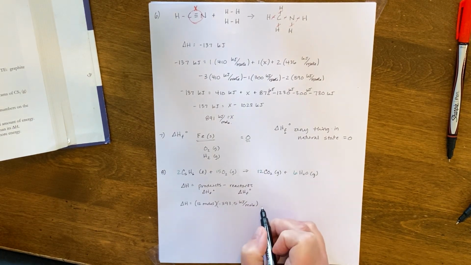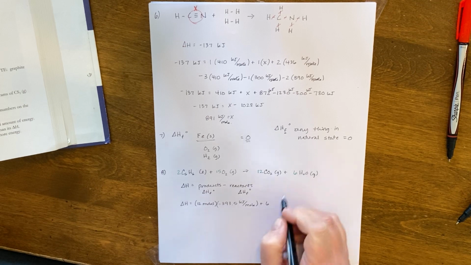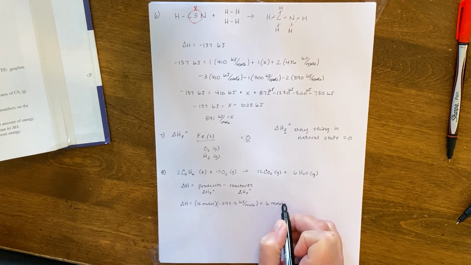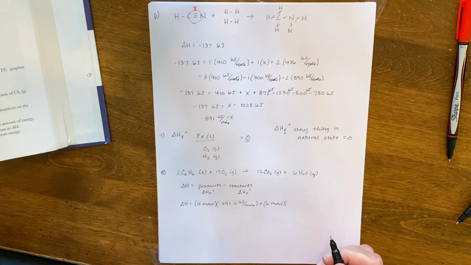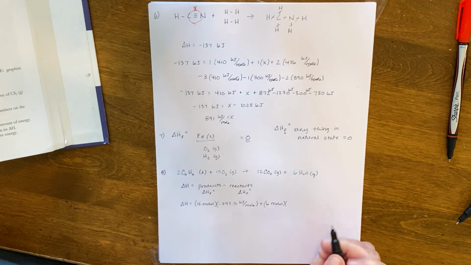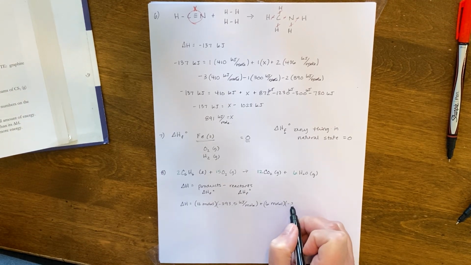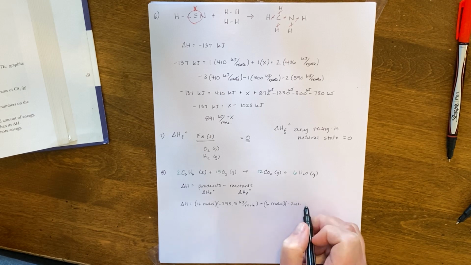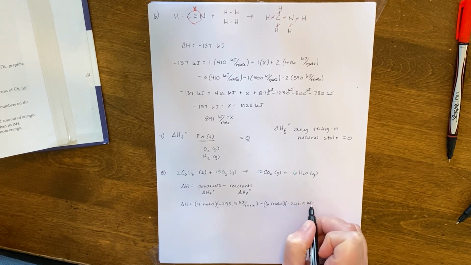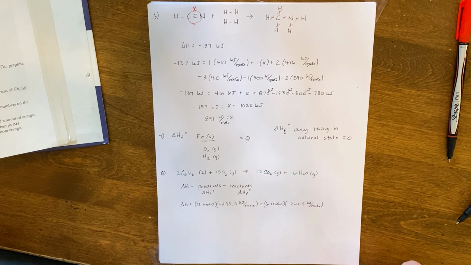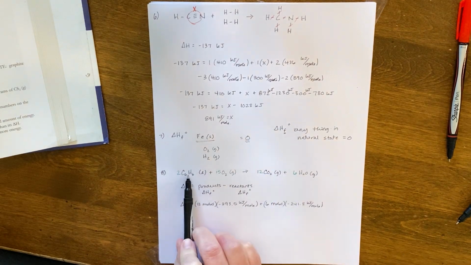I still have another product, so I'll add that, 6 moles of water vapor. If I look that up on my table, 241.8 kilojoules per mole. Done with my products, so I'm going to move to my reactants.